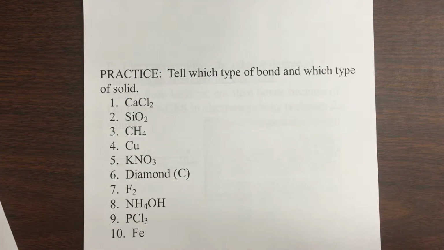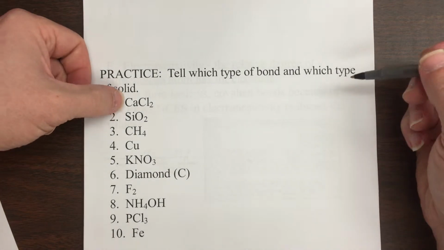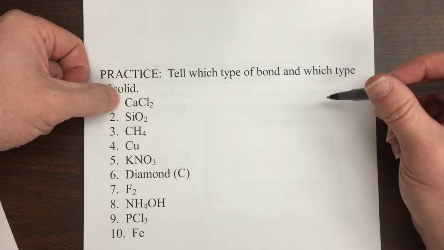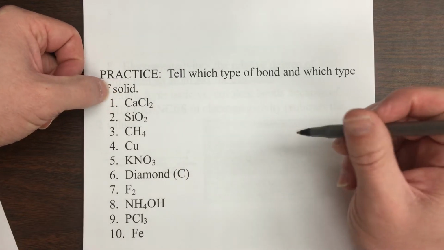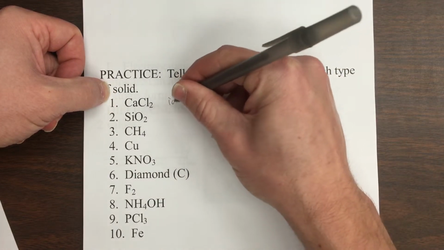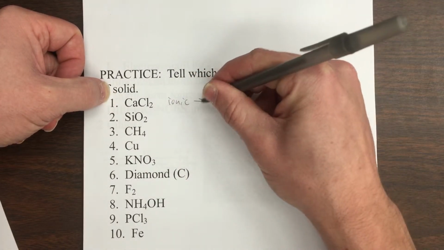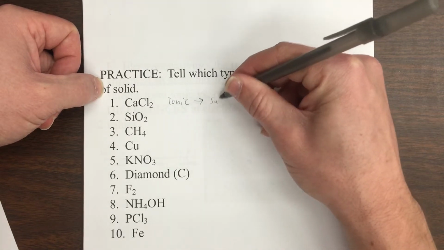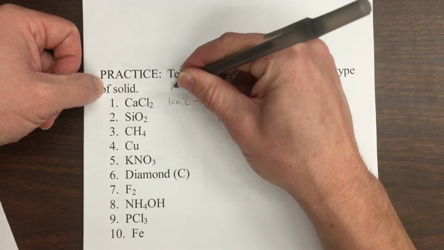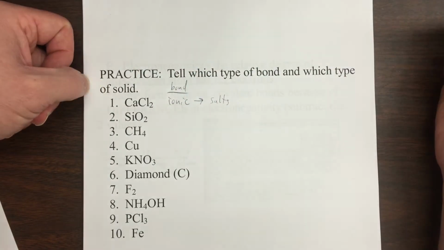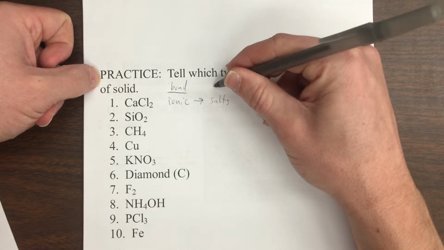So the way that you'll use this information is I will give you a mixed list of compounds, and you'll have to tell me what type of bond and which type of solid. So just going through our examples, CaCl2, calcium is a metal with a nonmetal, so this is an ionic bond, and we call ionic bonds salts. So this is the type of bond, and this is the type of solid.